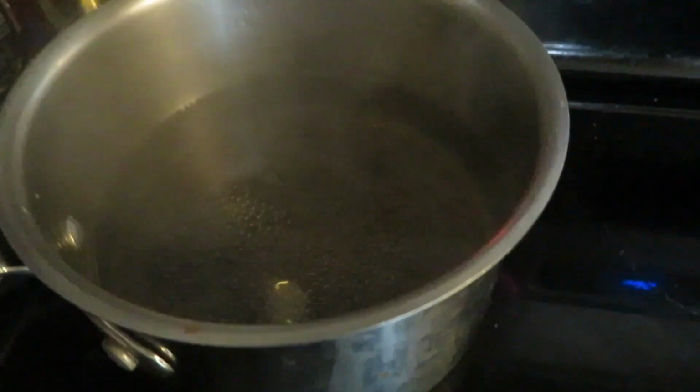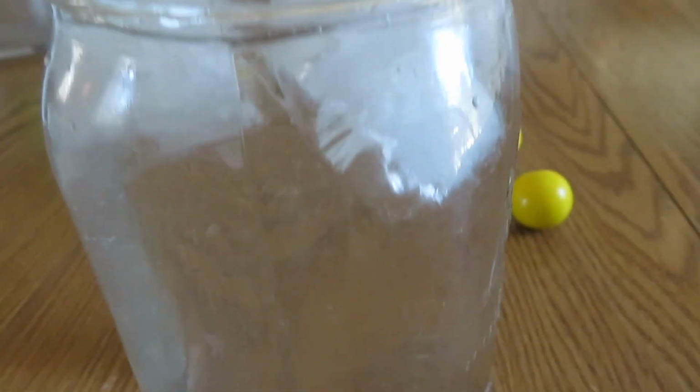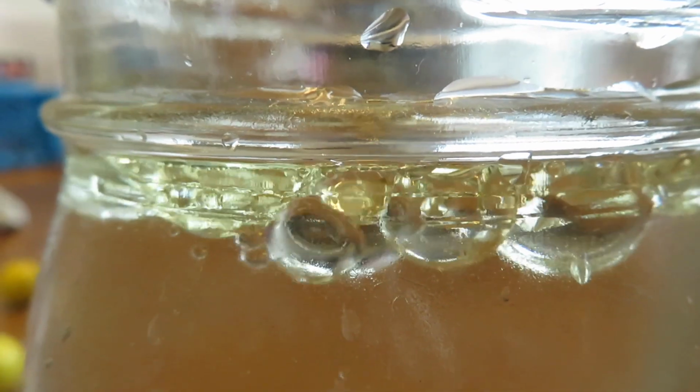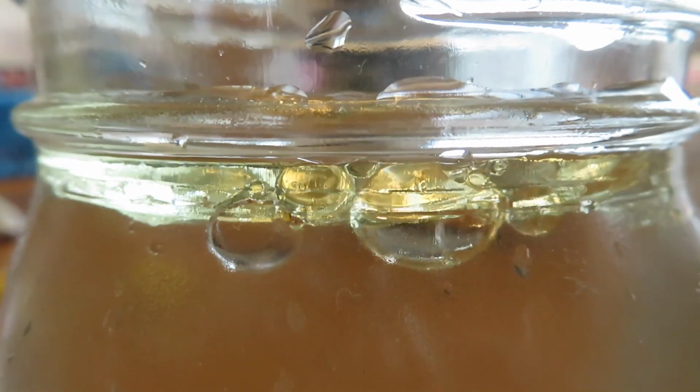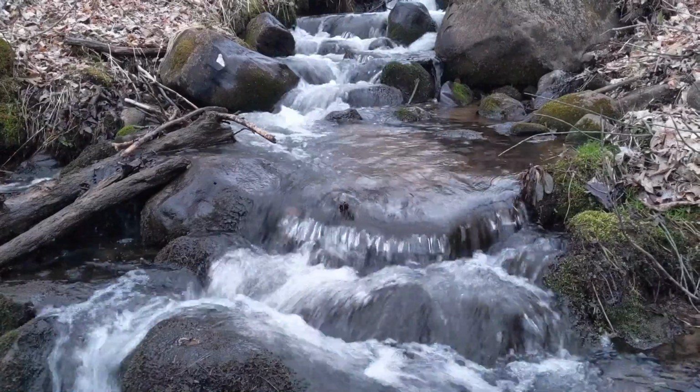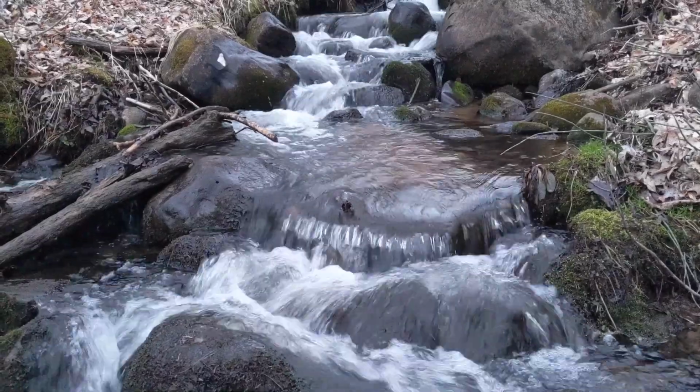Water is resistant to temperature change. Water is less dense as a solid. And water doesn't mix with nonpolar molecules such as fats, which allows cell membranes to do their jobs. The properties of water make life possible.